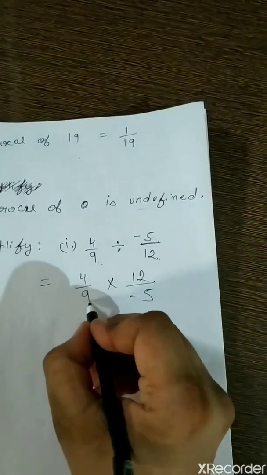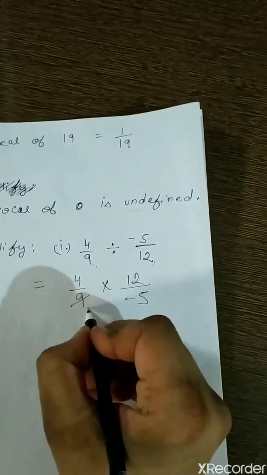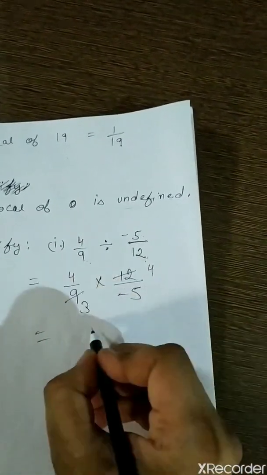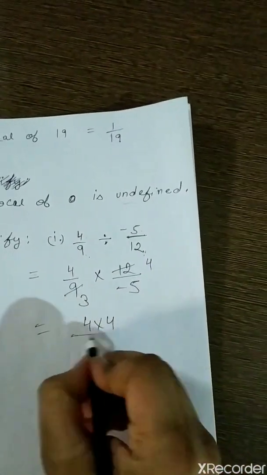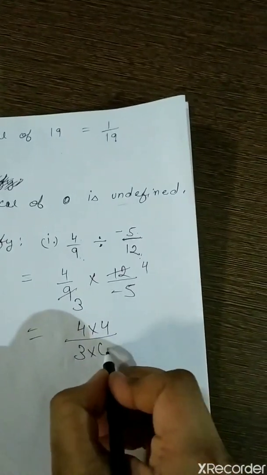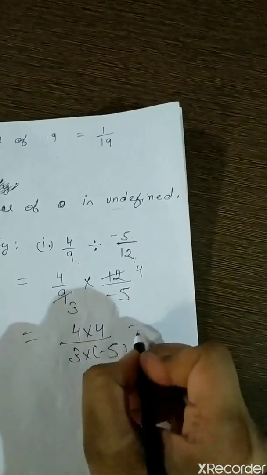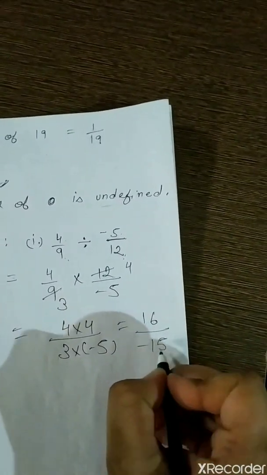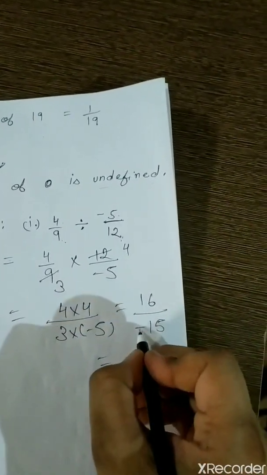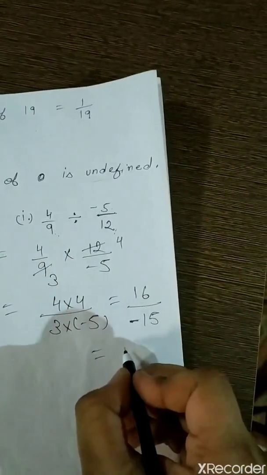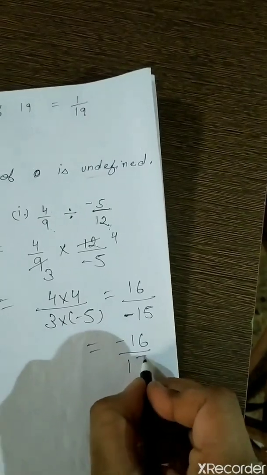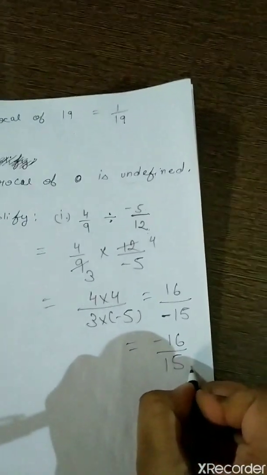Now what is divisible? This 9 and 12 are divisible by 3. 3 into 3 times, 3 into 4 times, then 4 into 4 by 3 into minus 5. 16 by minus 15. Now in the standard form, this minus sign is written at the numerator place and the denominator is made positive. Minus 16 by 15. So this way you can solve.